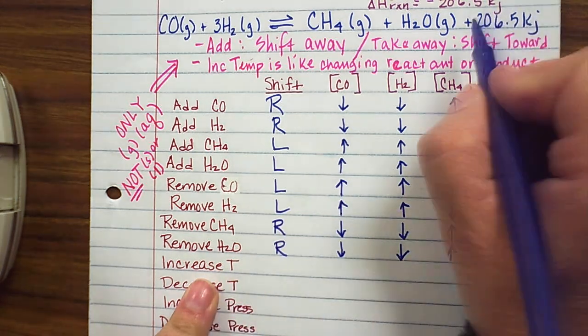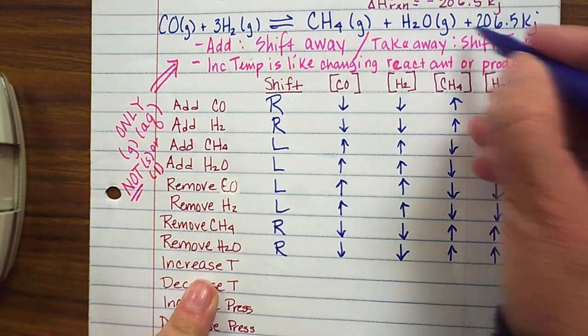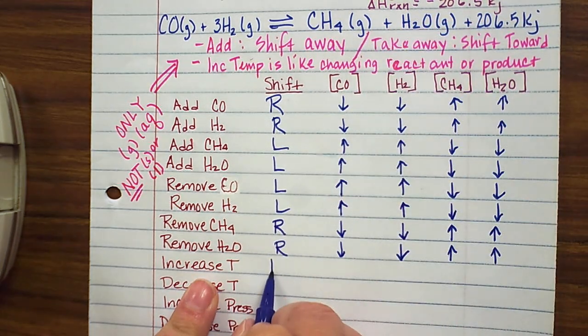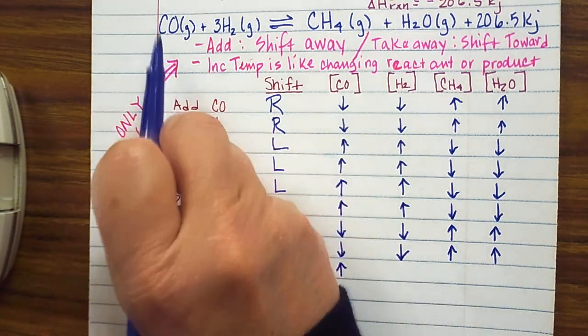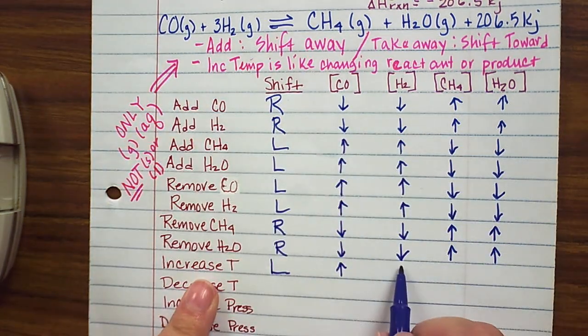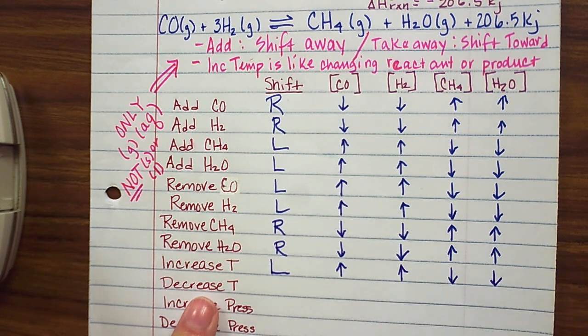So I'm adding a product, so I'm going to shift away. I'm going to shift left, which means I'm going to increase my carbon monoxide, increase my water, and decrease my methane and decrease my water.